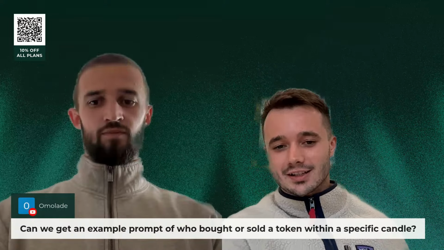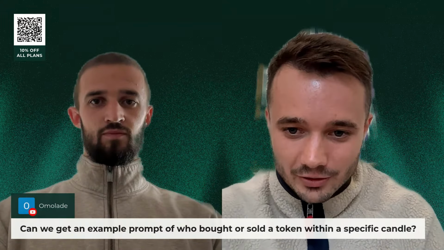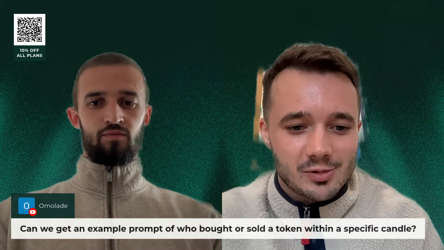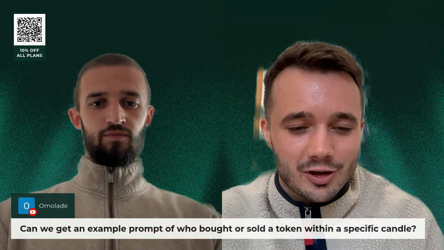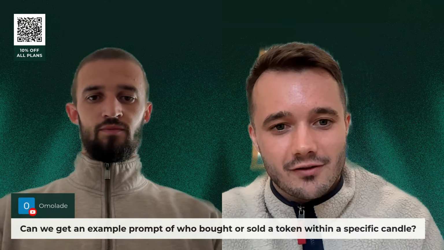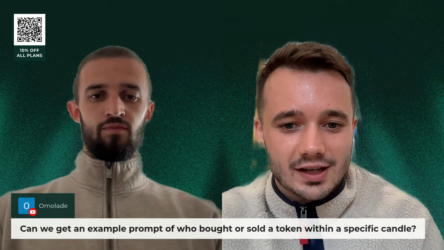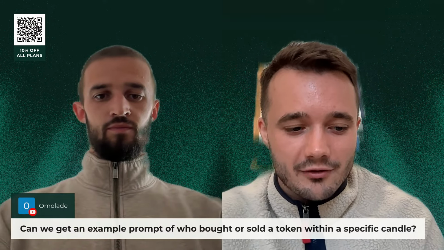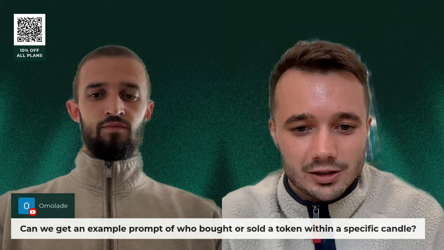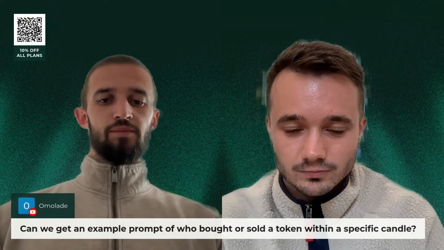But can we get an example prompt of who bought or sold a token within a specific candle? James, I'm sure we can spin something up for Omelade here that we can then blast out in the round of messages that we'll send out in Telegram. So keep an eye out for that. Make sure you drop your Telegram handle in, and we will be sure to include this for you. Yeah, absolutely.